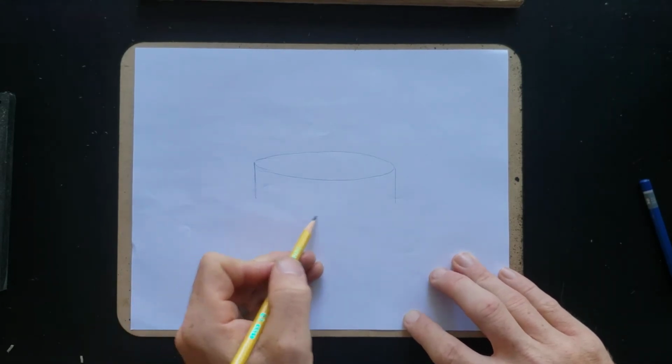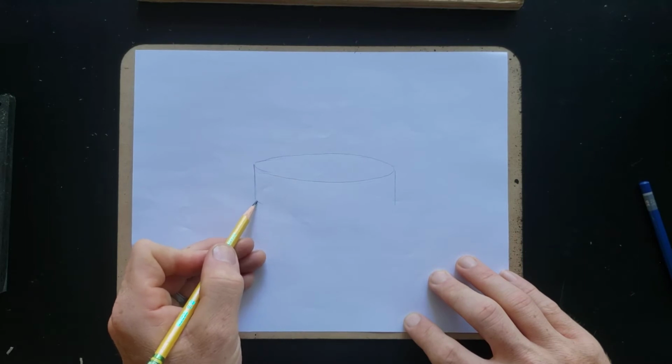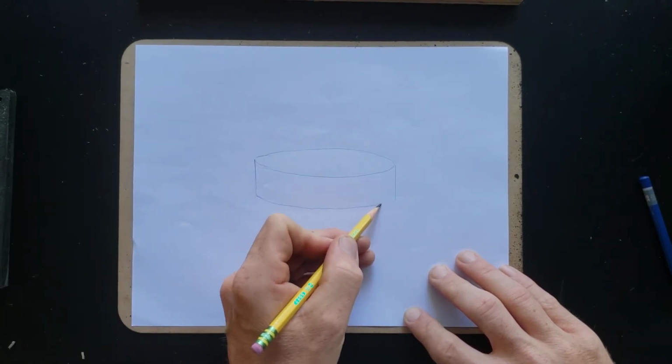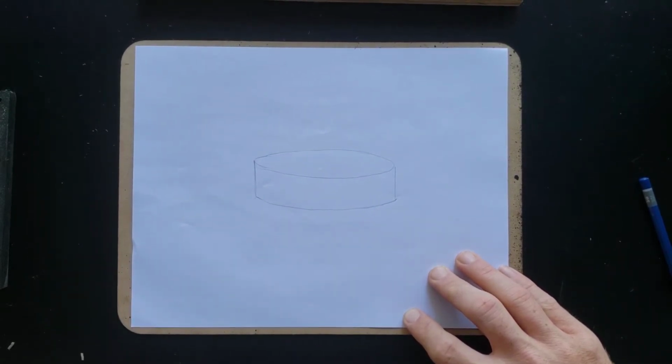All right, now I need a bottom to my cake, so it's going to match the curve that's at the top. I'm going to start at the edge and just go around, trying to keep these two distances about the same. And bam, like that. That's going to be one level of my cake. Now I need to do the second level.